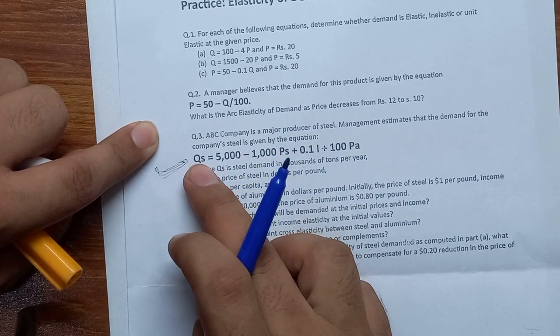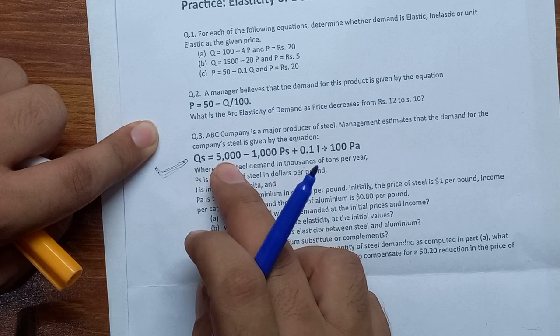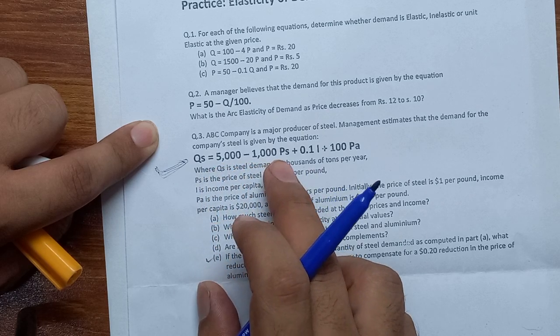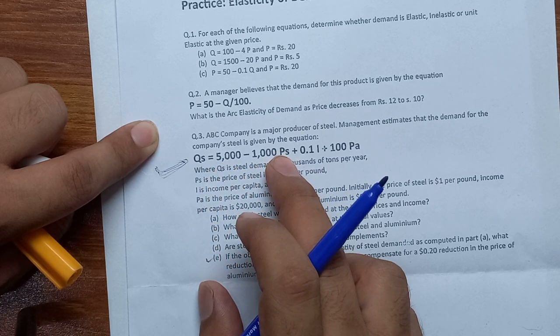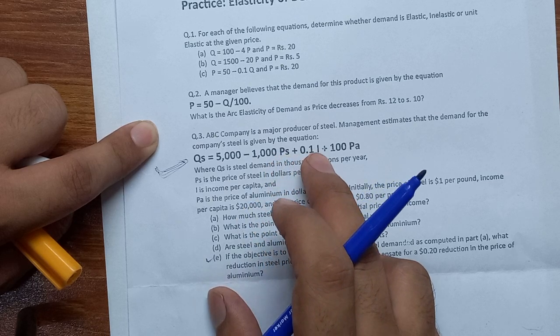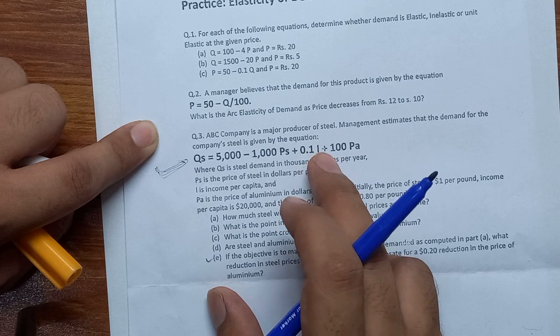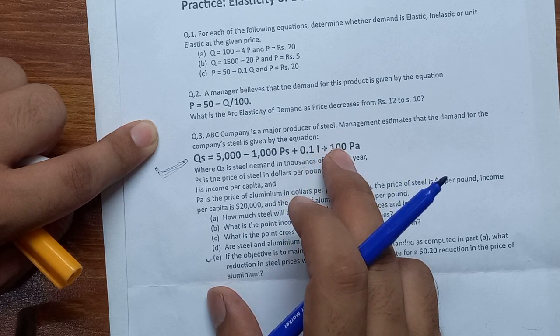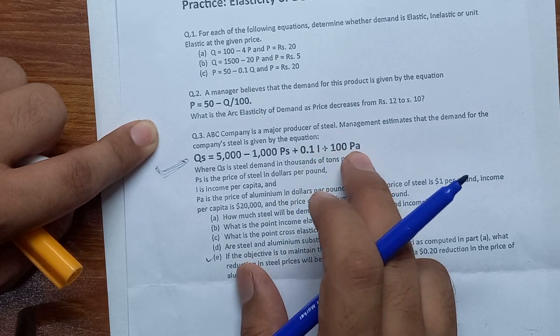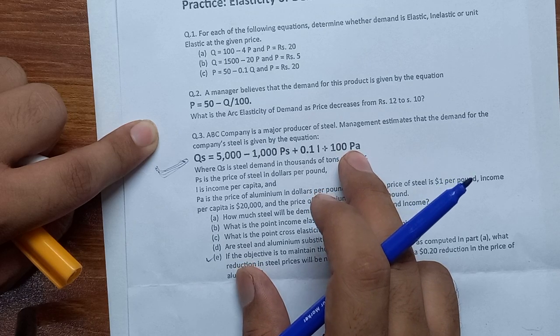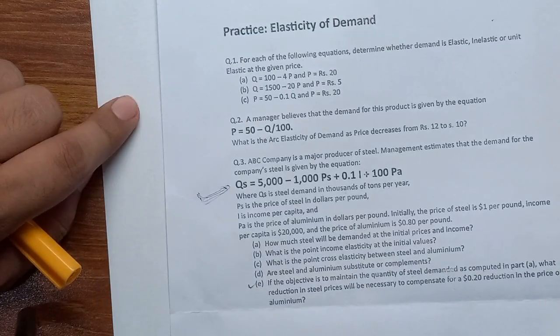The quantity demanded of steel is equal to 5000 minus 1000 PS. PS is the price of steel, plus 0.1 I, where I is the income per capita, plus 100 PA, the price of aluminum. So let's solve this question.